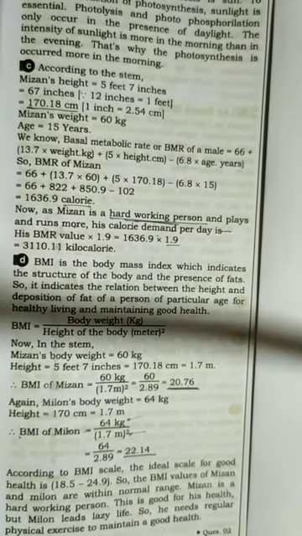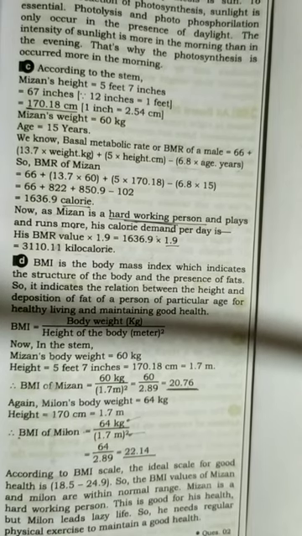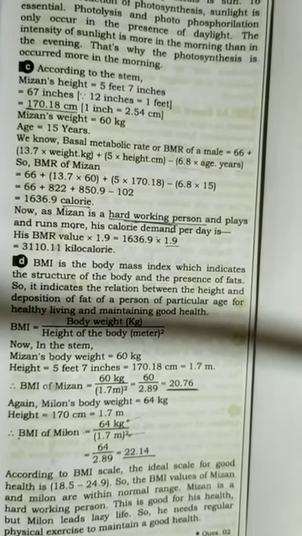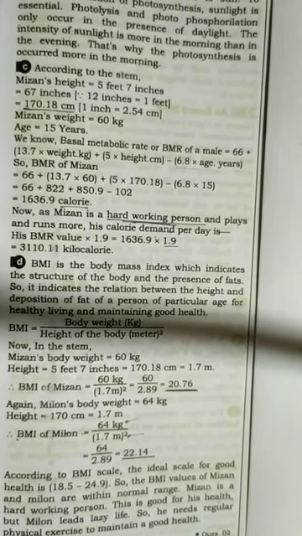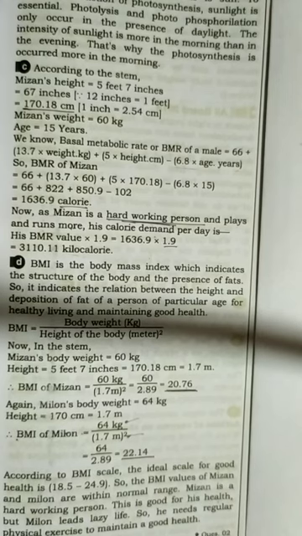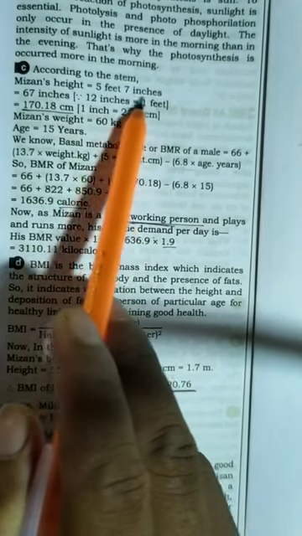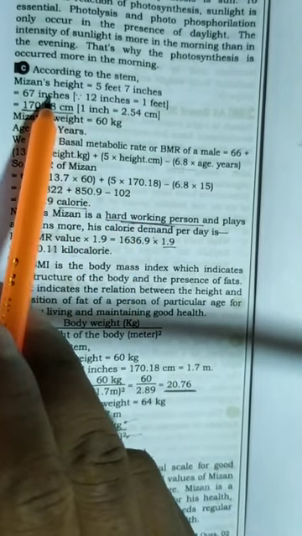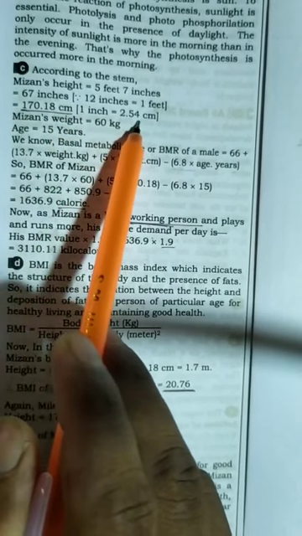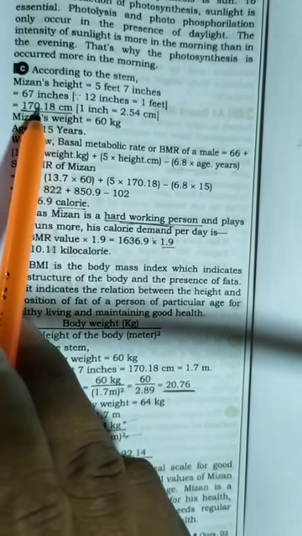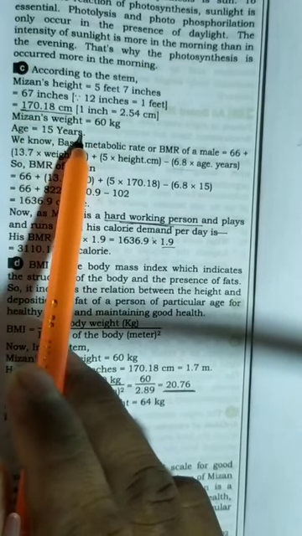Then our next question: calculate or determine the calorie demand, that is, calorie demand calculation. According to the stem, Mizan's height is 5 feet 7 inches. 5 feet 7 inches equals 67 inches. 67 inches times 2.54 equals 170.18 centimeters. Weight is 60 kgs, age 15 years.